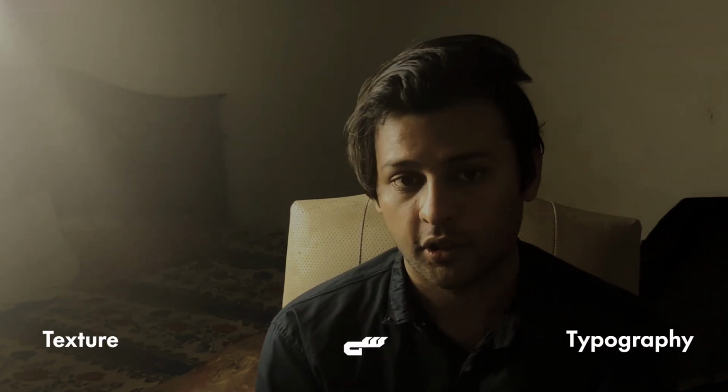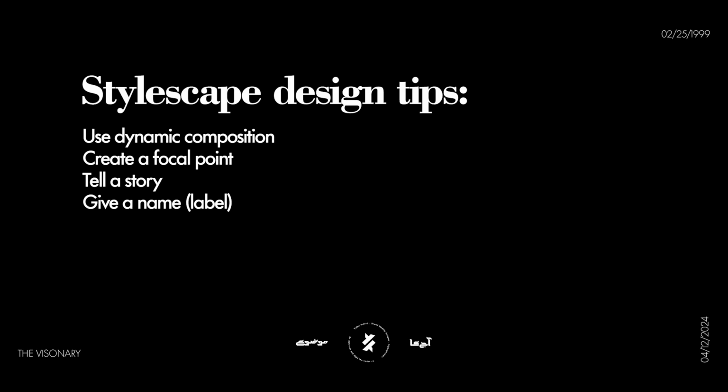Make sure everything works together, from logo to layout, from texture to typography. Everything must communicate a specific idea or a concept. At the end, give your stylescape a name that reflects the central concept or theme of your stylescape.